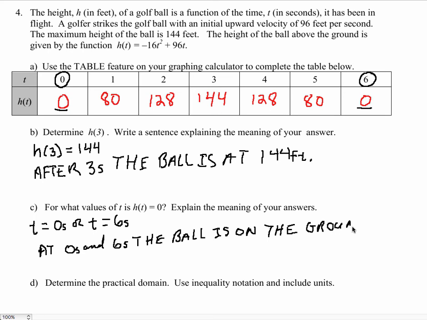All right, what's our last question here? What's part D? It says determine the practical domain, use inequality notation, and include units. Well, the practical domain here is from 0 seconds to 6 seconds. So that says that 0 is less than or equal to t. Notice that our independent variable is t here, which is less than or equal to 6. And they want us to include the units, so we'll put a little s next to each of our numbers to indicate seconds.